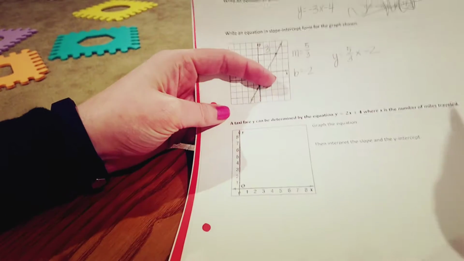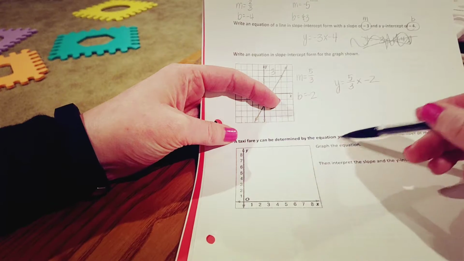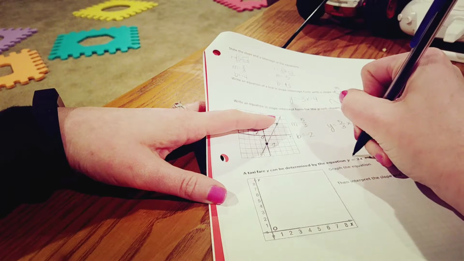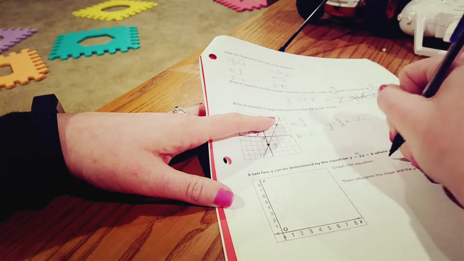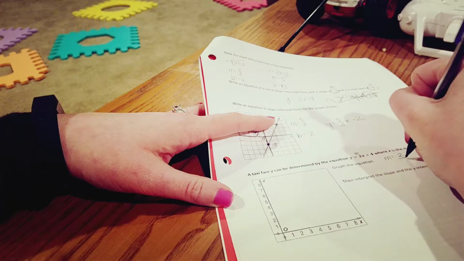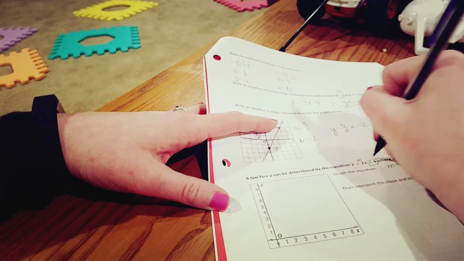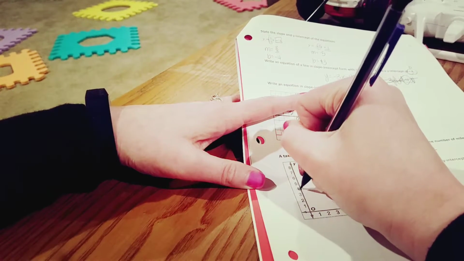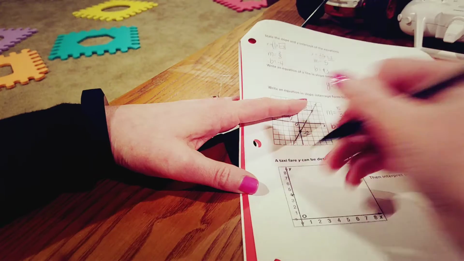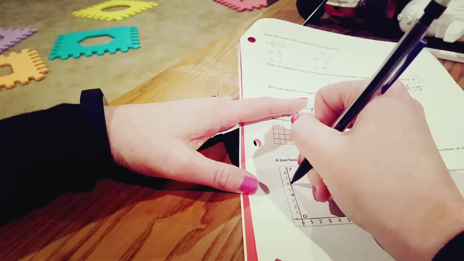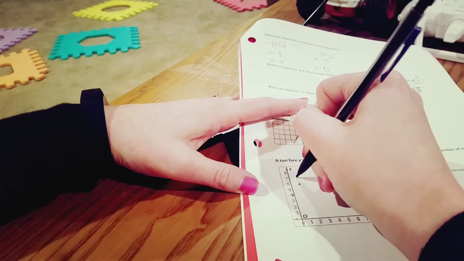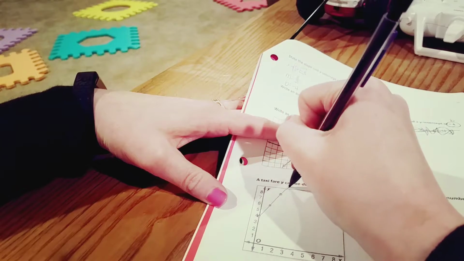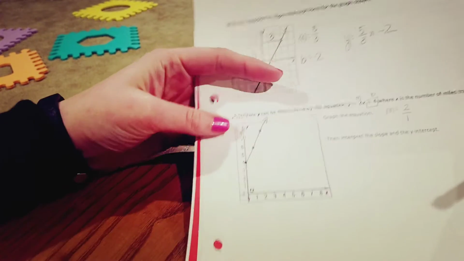Last one here. A taxi fare y can be determined by the equation y equals 2x plus 4, where x is the miles traveled. Graph the equation. So this right here is my slope. For my slope, it's 2, which really means 2 over 1, and my y-intercept is positive 4. So go ahead and plot the y-intercept first at positive 4. Using the slope, go from that point, and we want to go up 2 and to the right 1. We can keep doing that. We're going to go off our graph, so we can leave that there.